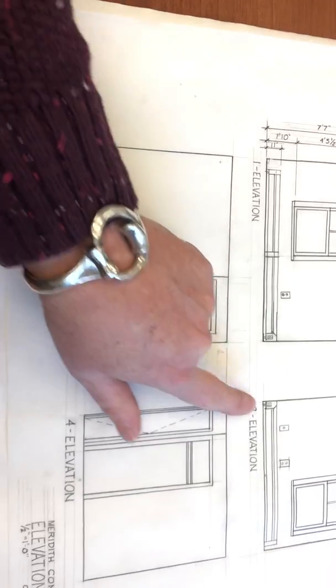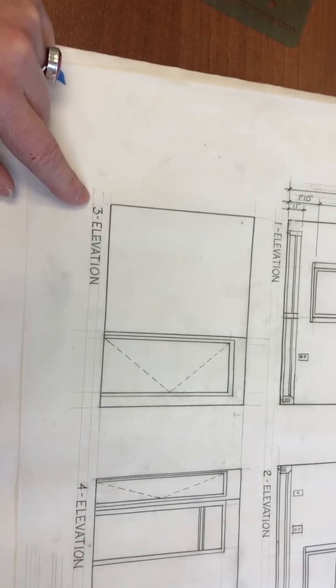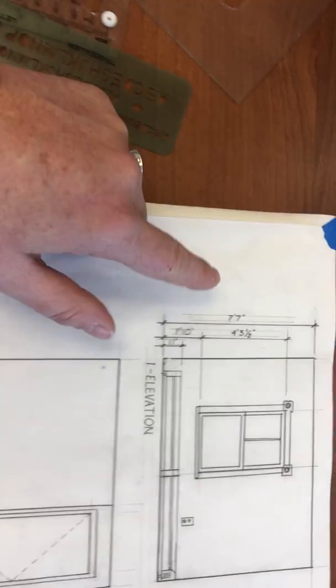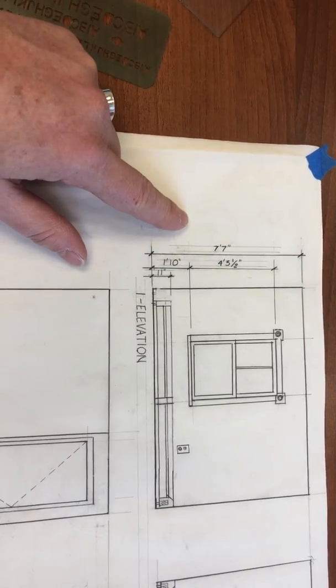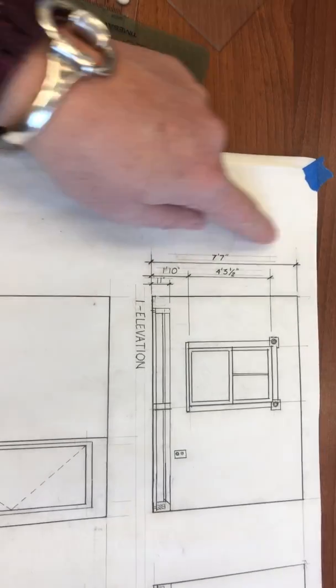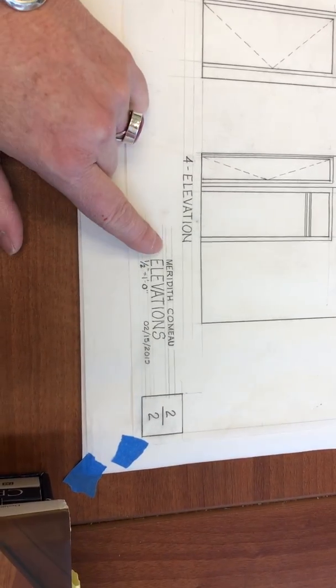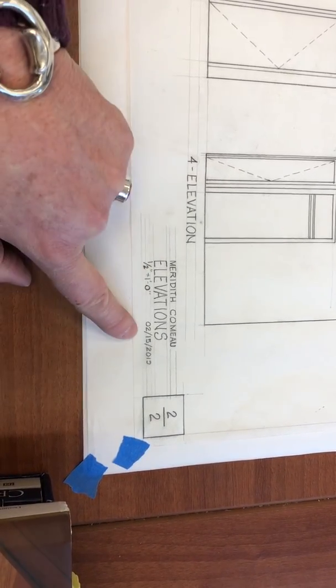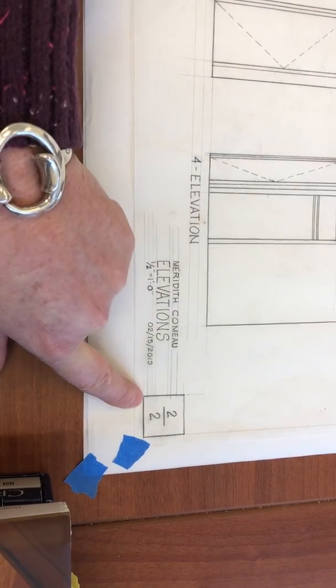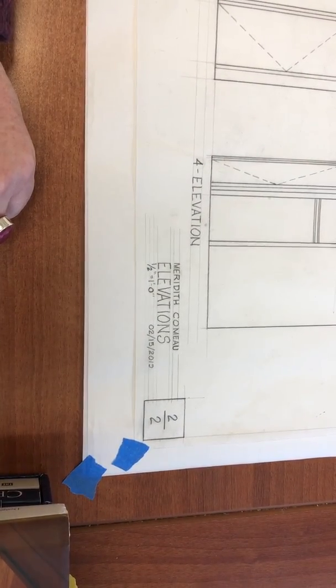These are all titles, so notice that they're all 1/4 of an inch in height. And then these are the kinds of dimensions that you would put on the elevation to indicate heights. Again, at the bottom corner of the page, we have the title, the scale, the date, drawn by, and sheet number and number of sheets.